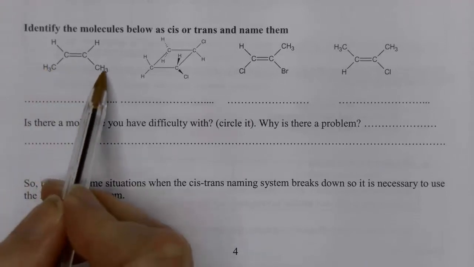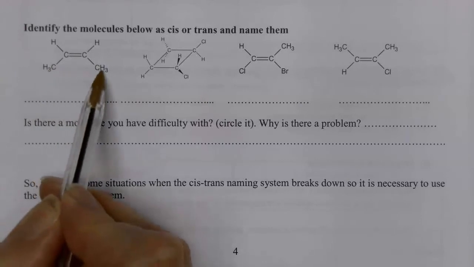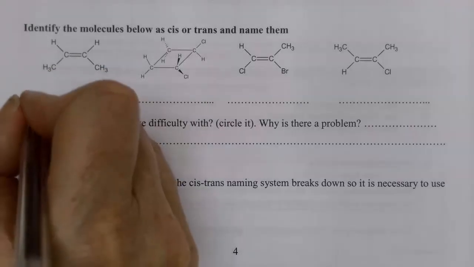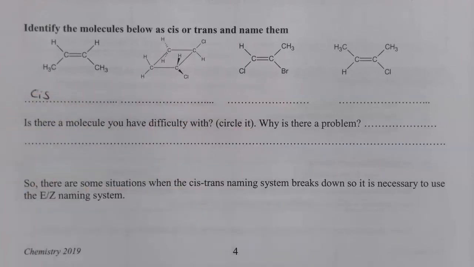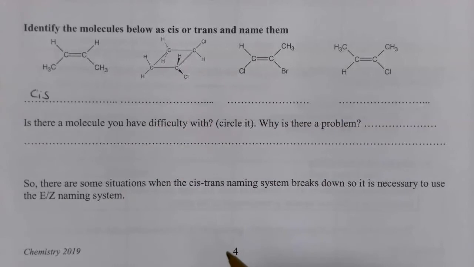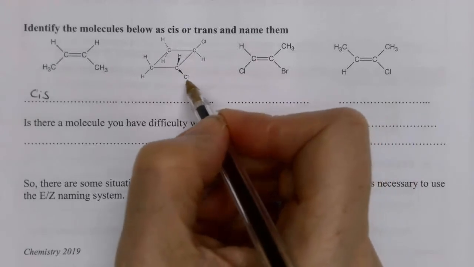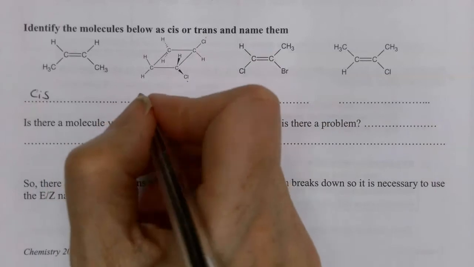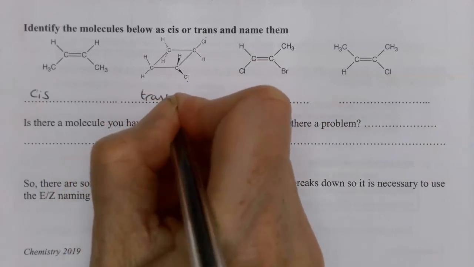This group here, we've got these 2 CH3 groups on the same side of the molecule, so this would be a cis version. Here, cyclic groups, again this time it's the circle that's providing us with the restricted rotation. So we have chloro groups below and a chloro group above the plane, so that would be trans.